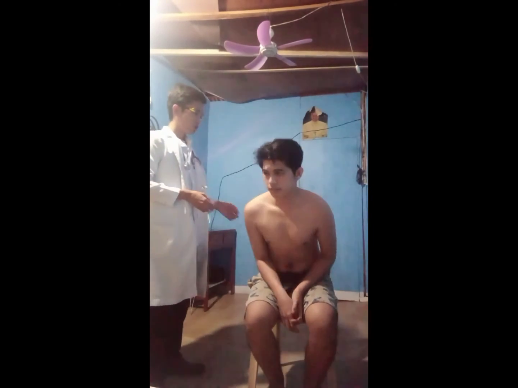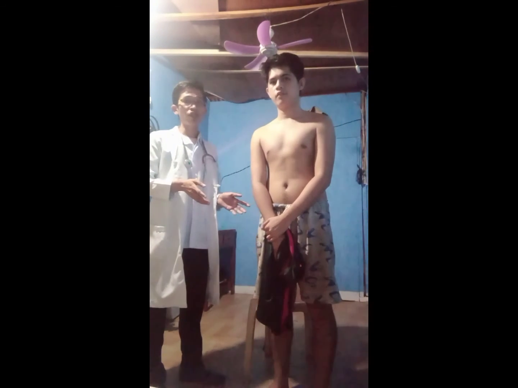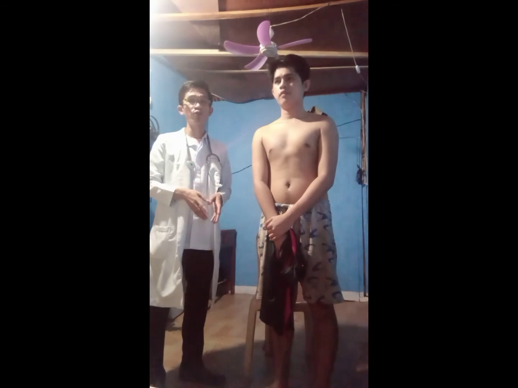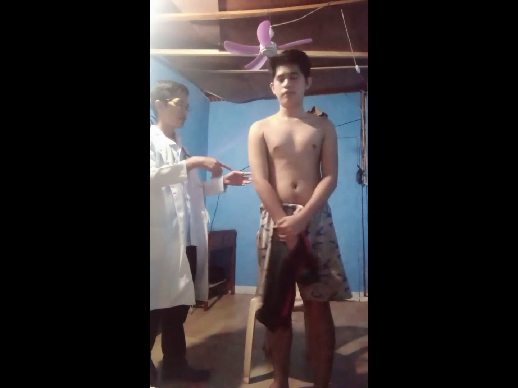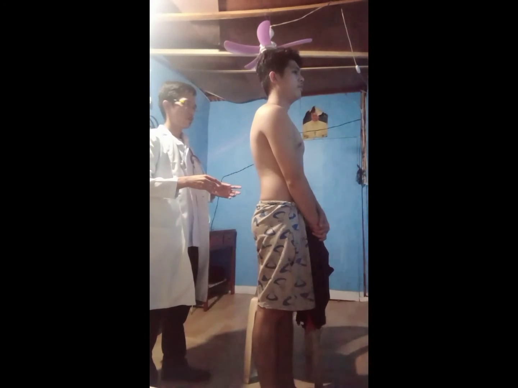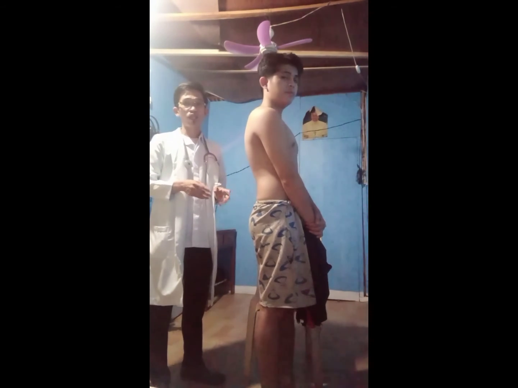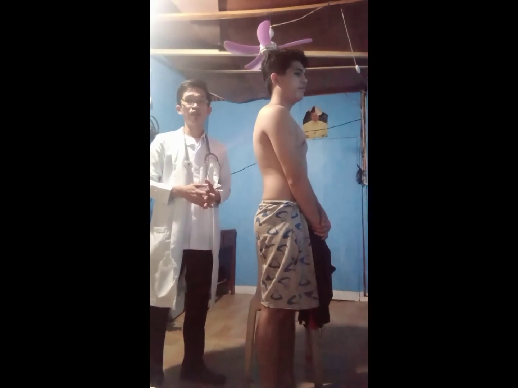So the first assessment is assessing your posterior thorax, sir. So stand up first, sir. Okay. So you need to inspect the shape and the symmetry of the thorax from the posterior and lateral views. Compare the anteroposterior diameter to the transverse diameter. So the result of the thorax is symmetric.